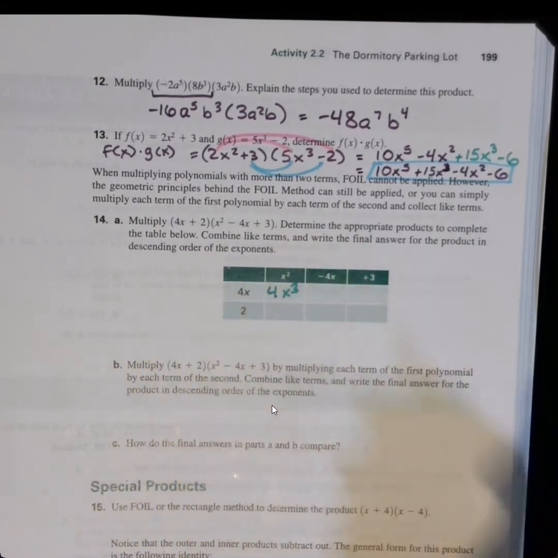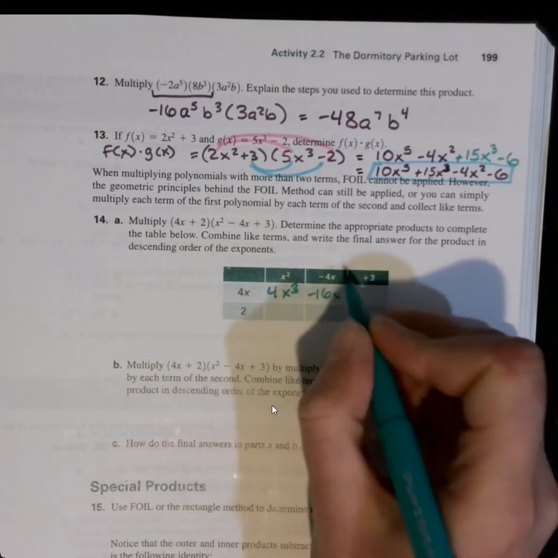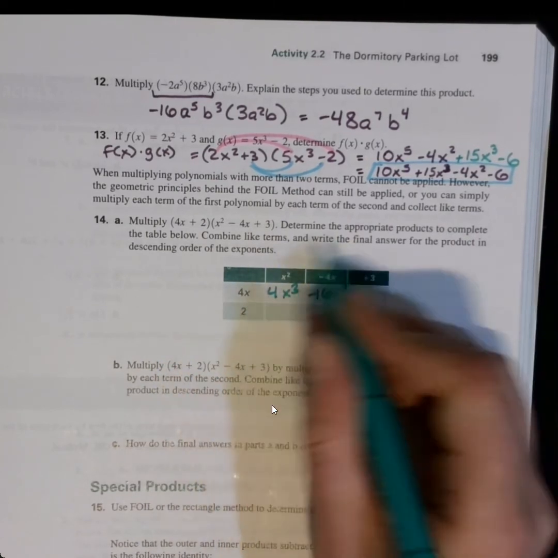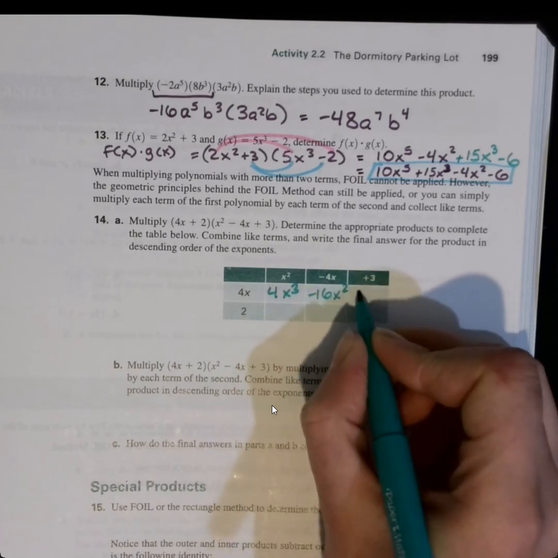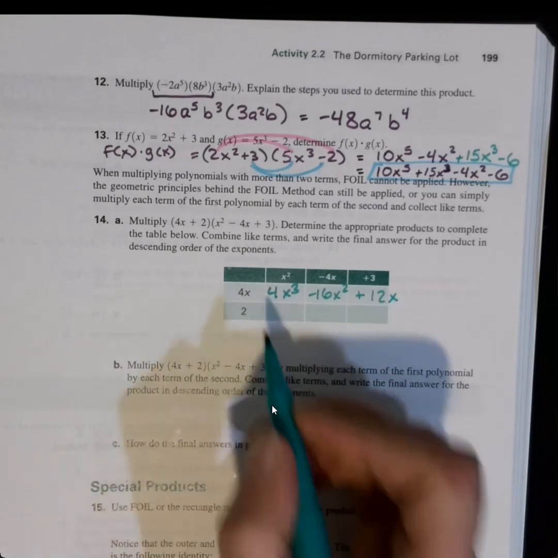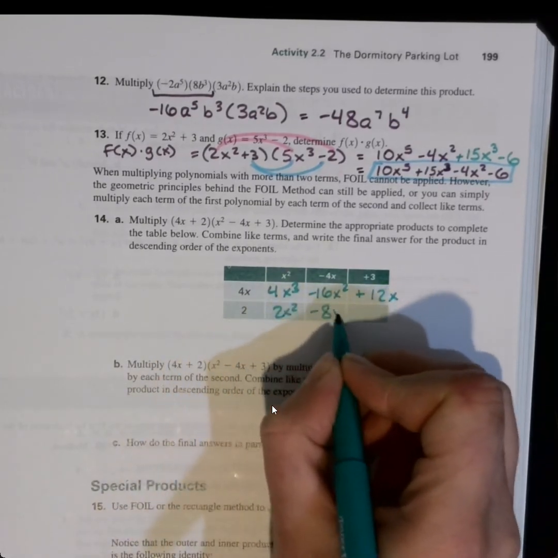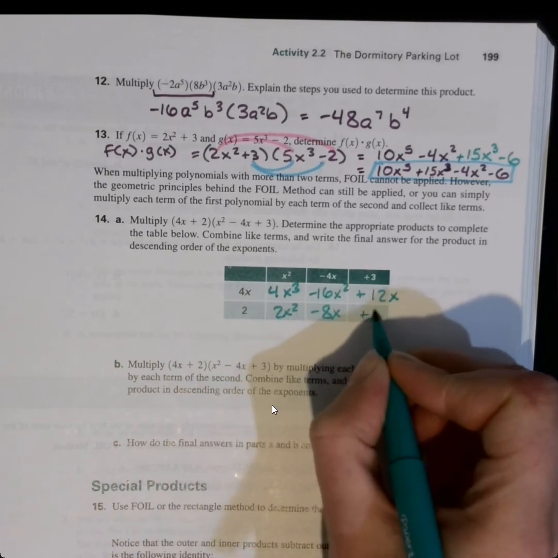1 and 1, 2 more is 3. 4 times negative 4 is negative 16. X and x is x squared. 4 and 3, that is 12, and x. Then 2 times everything. So that'll be 2x squared minus 2 times 4 is 8x plus 6.